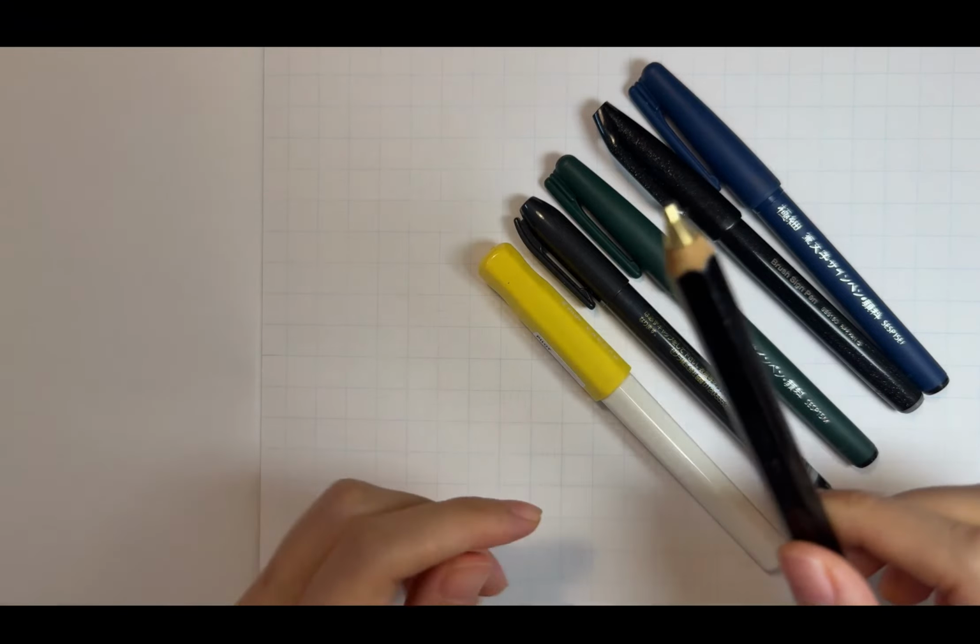Gel pens are also a good choice. So choose whatever you feel is comfortable to write with, and not too thick.